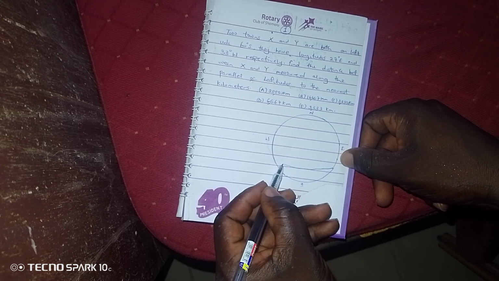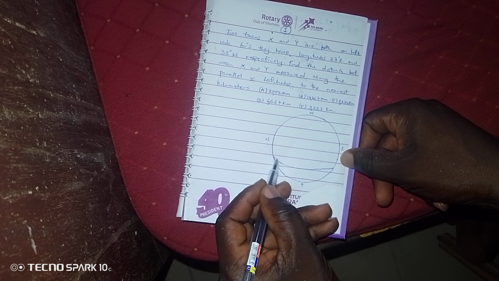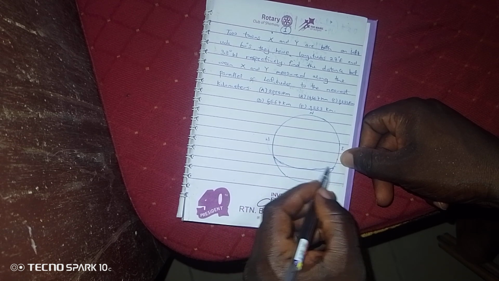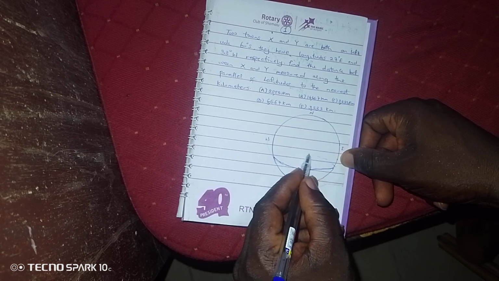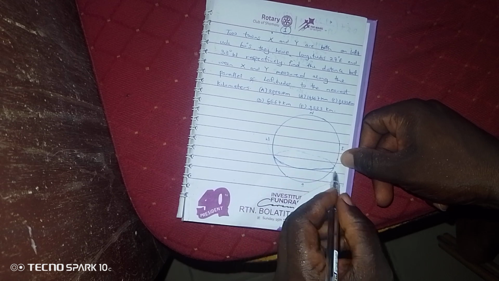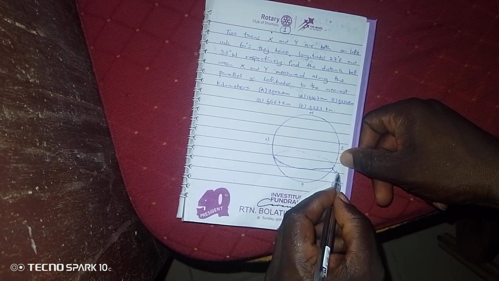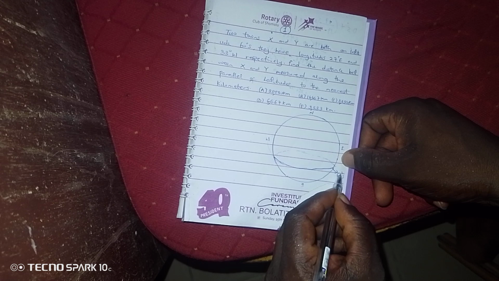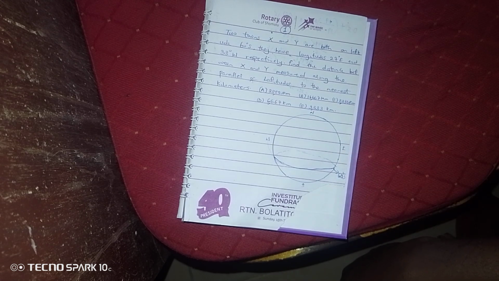It is not drawn to scale, it's a curve. Then the internal part of it. So this is 60 degrees south.